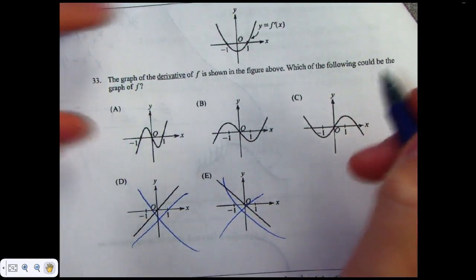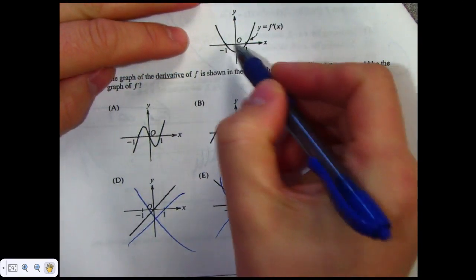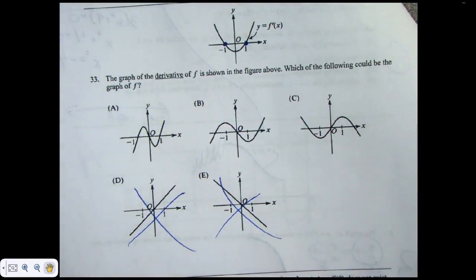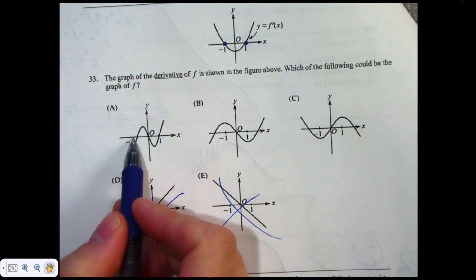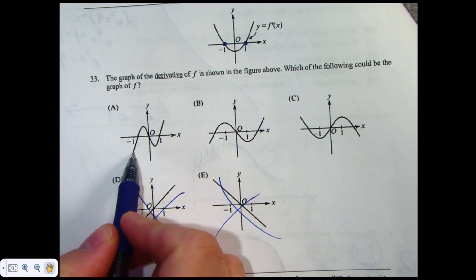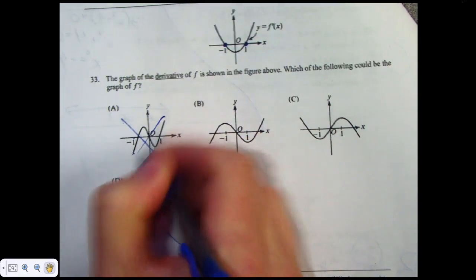So then I'm going to look at the derivative is 0 there and there. So what should the slope of my original graph be at those 2 spots? It should also be 0. Well, in A, when I'm at negative 1, is that slope 0? That doesn't fit.